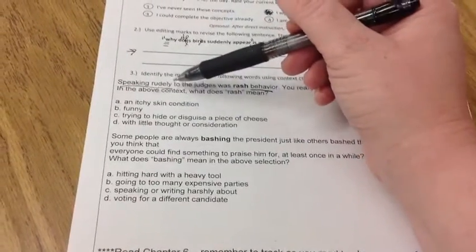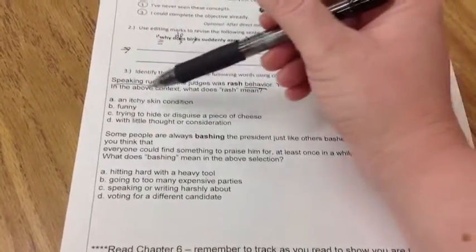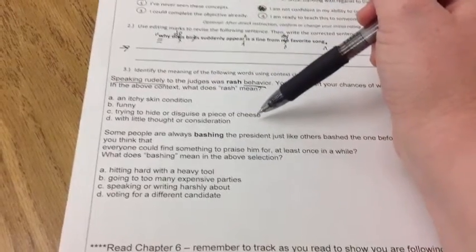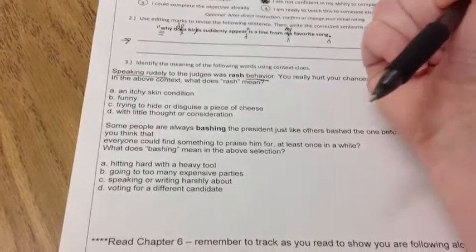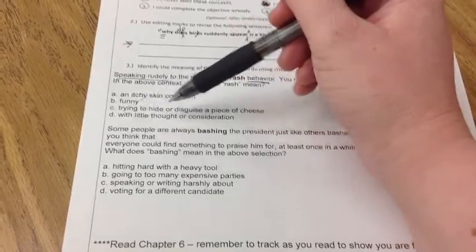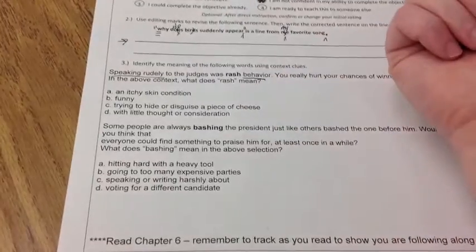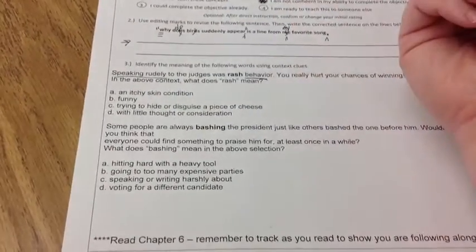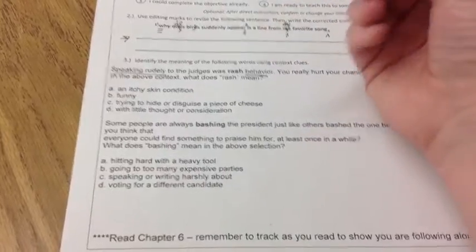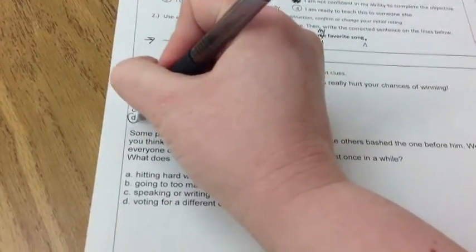Funny? Rudely is not funny. Trying to hide or disguise a piece of cheese? Well, that has nothing to do with anything. So I know it's not that. With little thought or consideration. Well, when you're rude to someone, you're not really being very considerate. So I'm going to say the answer is D. That makes sense in the context.